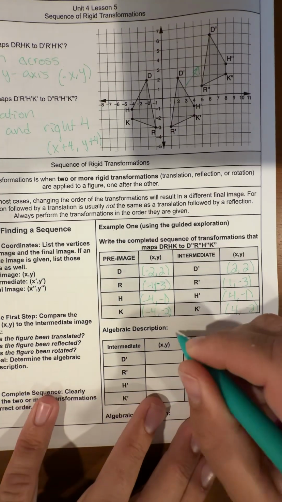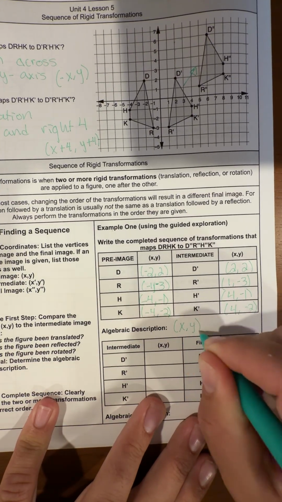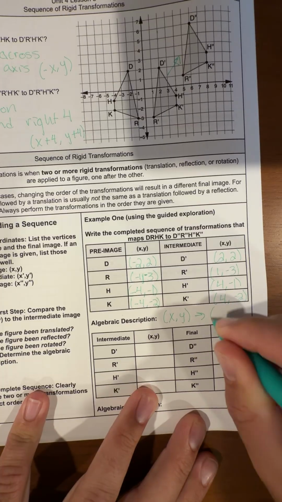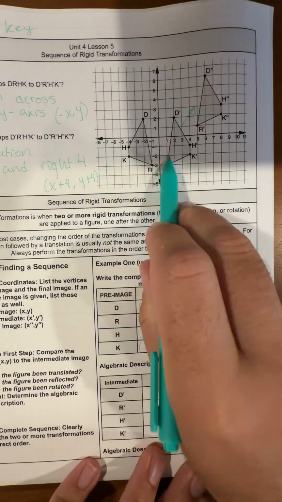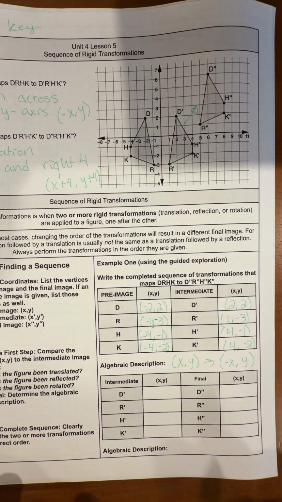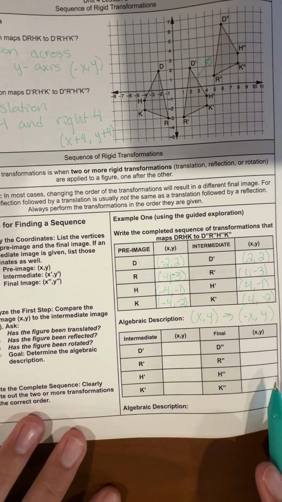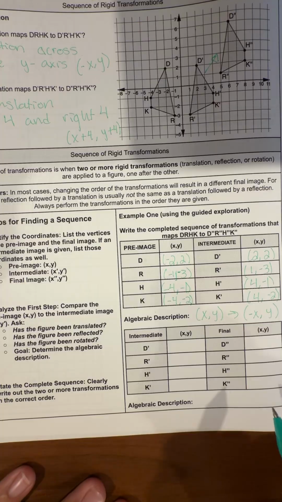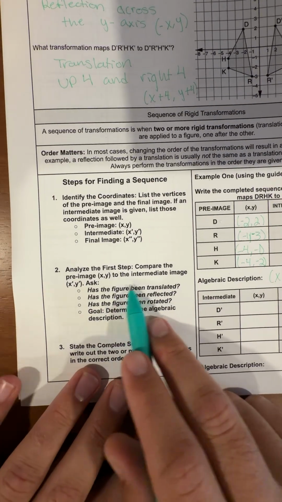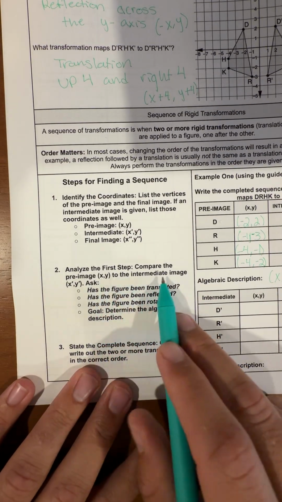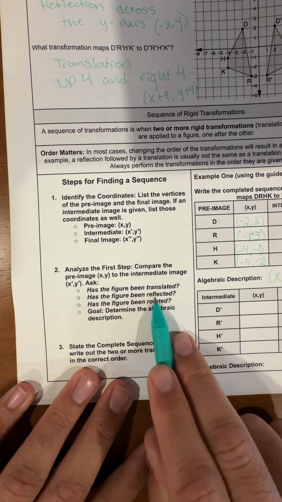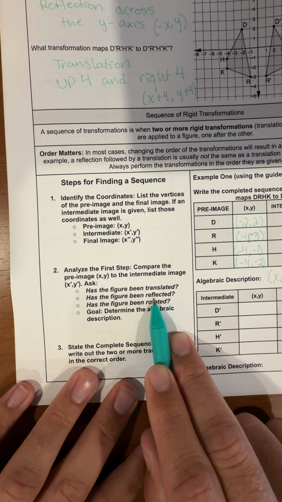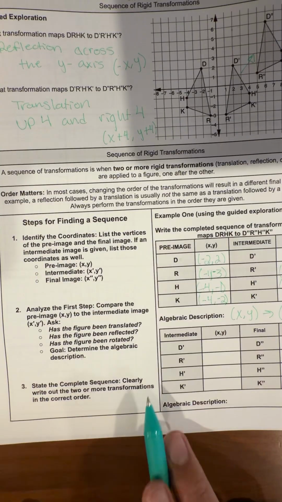So the algebraic description for that, once again, takes your x, y, and then it negates your x-coordinate because it's a reflection in the y-axis, okay? So let's go ahead and analyze the first step. We compare the pre-image to the intermediate image, and we already answered the question. It's been reflected, and we talked about it. It's reflected in the y-axis.